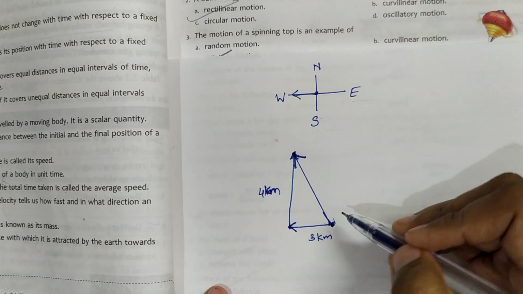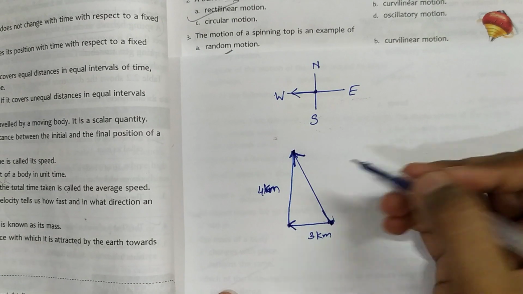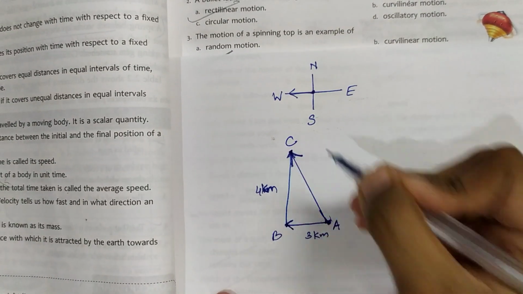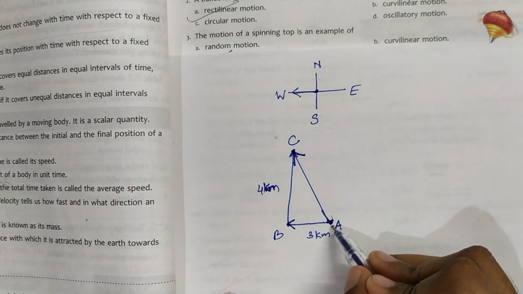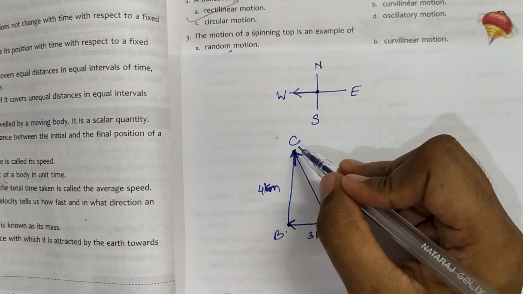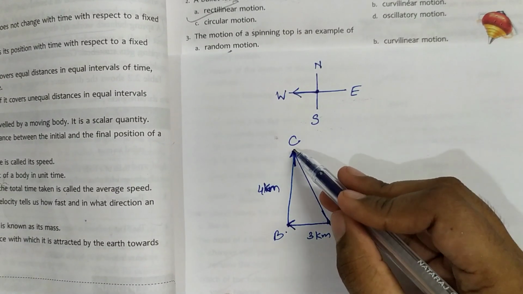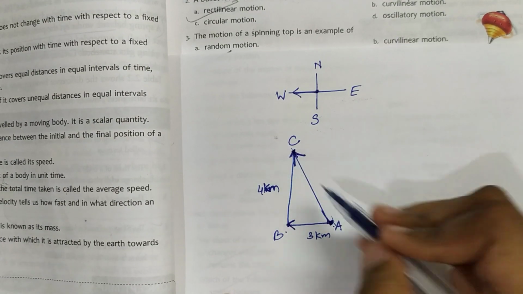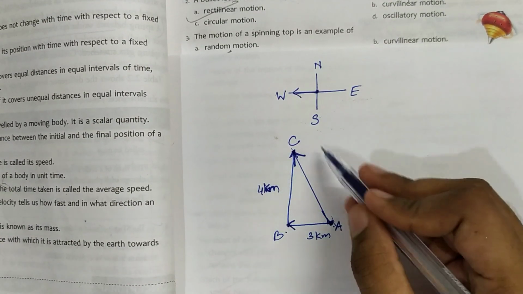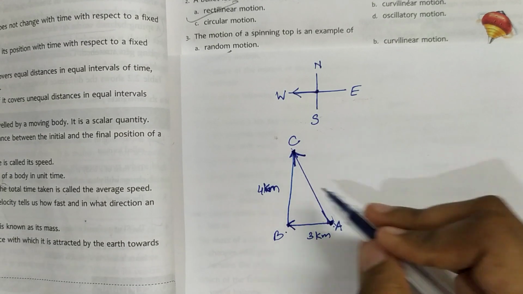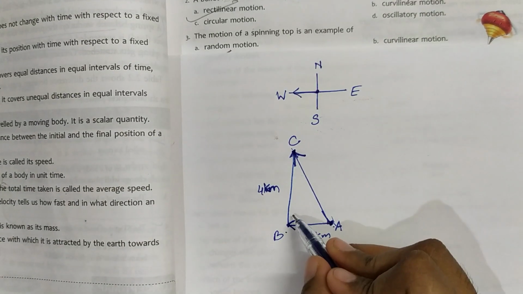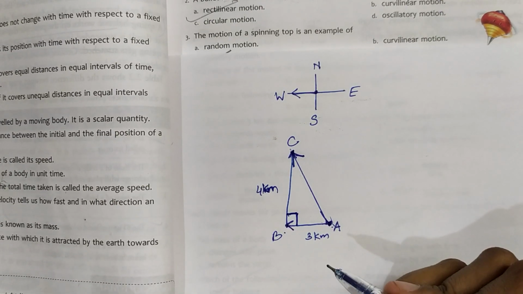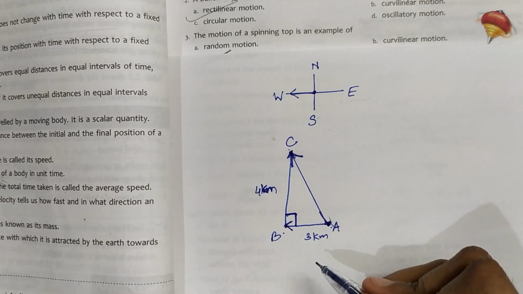Okay. Now let us mark also. Let us give the names A, B, C to the points. First of all, the body moves from A to B and then from B to C. And which is the shortest possible way to reach point C? AC. Yes, you can see AC. Now children, after joining all the lines, it has formed a triangle. And which triangle? It is a right angle triangle. A right angle triangle is a triangle in which one angle is 90 degrees.